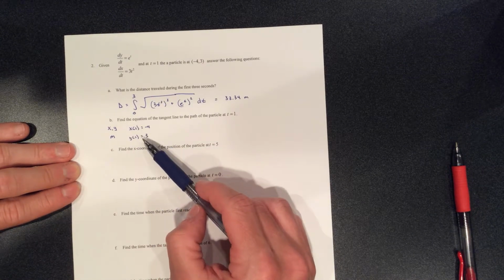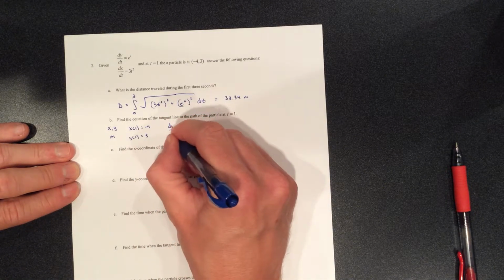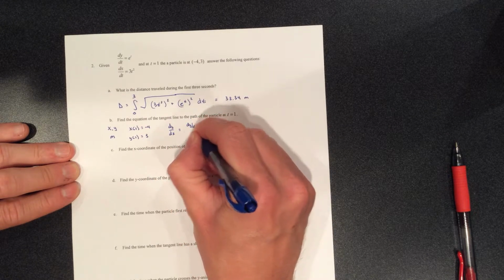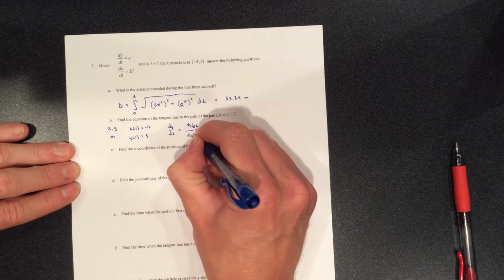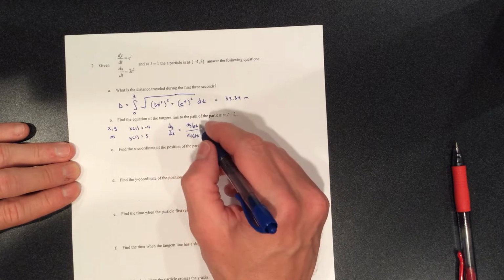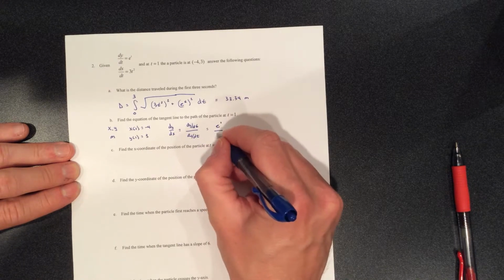So I know the point, and now I need to know the slope. But the slope is just dy/dx, and I know how to do that. I just take the ratio of dy/dt over dx/dt at that moment of t equals 1. When you plug in 1, you get e to the first over 3.